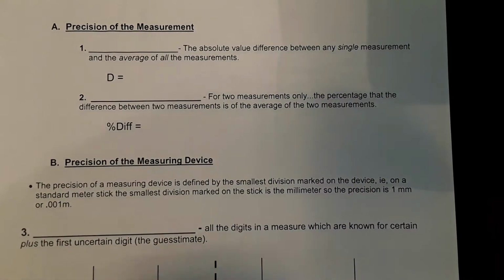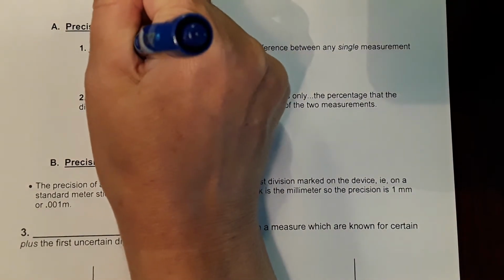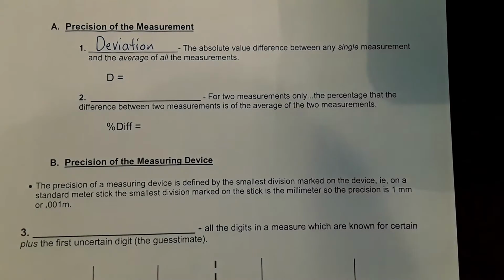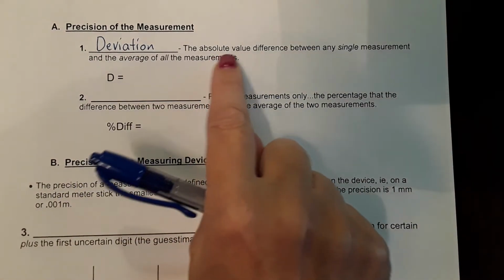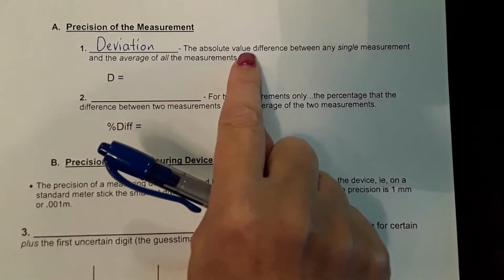When we look at the precision of measurements, there's 2 ways we can do it. Neither of them is very difficult, although for one of them you do have to do one calculation before you can do the main calculation, but that's okay. It's no big deal. The first one is called deviation. This is a term you've heard before in general, but it's basically defined as the absolute value difference. There's absolute value again. That means we're going to get all positive answers, because if they are negative, we're going to drop the minus sign.